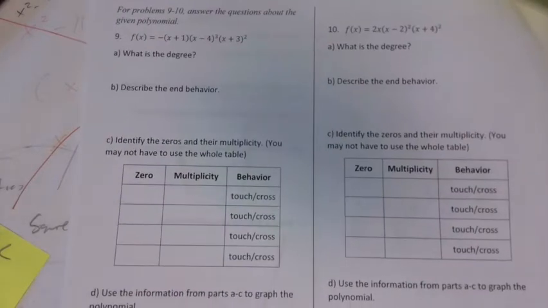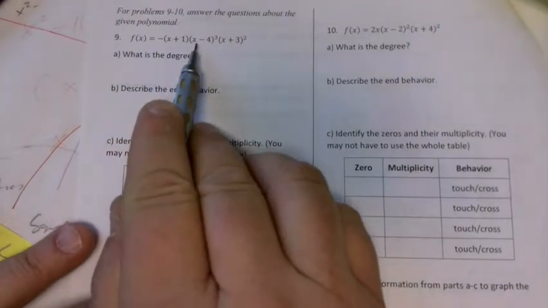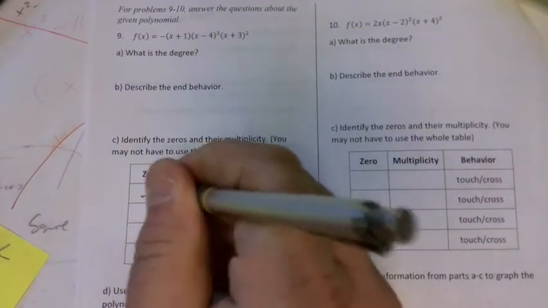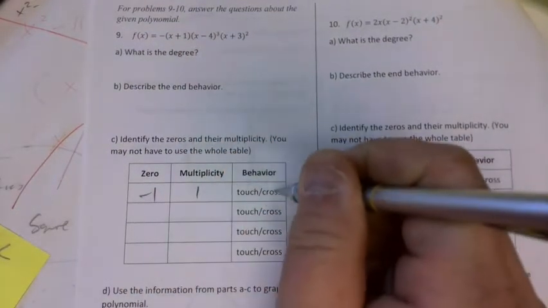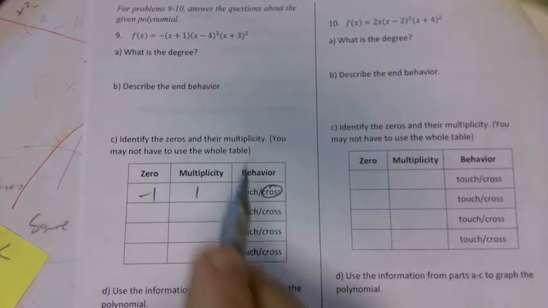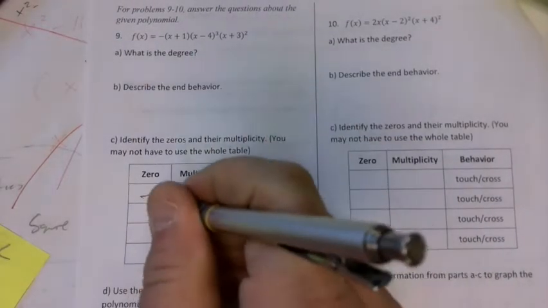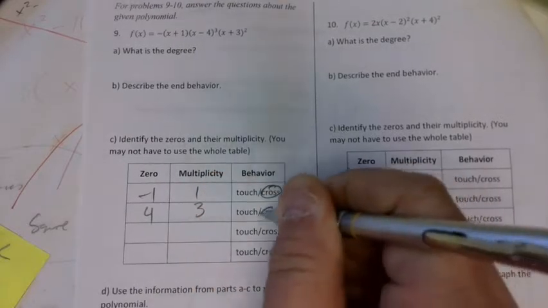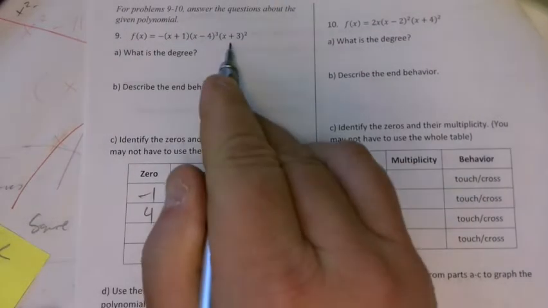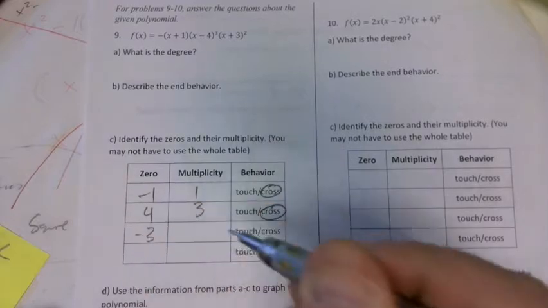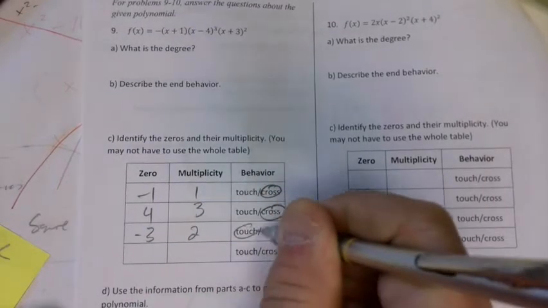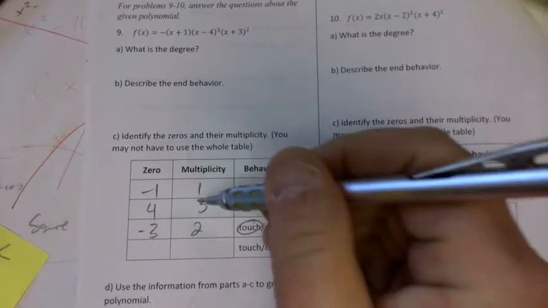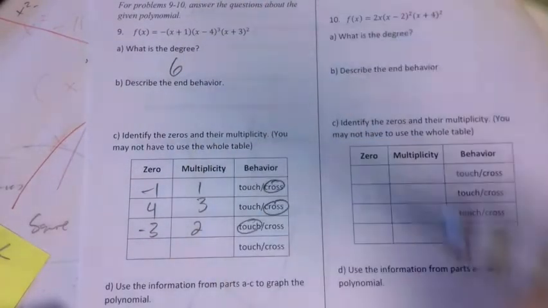Okay, what is the degree? Well, let me put the zeros here. This has x plus 1, so 0 is -1. Multiplicity of 1, so it's going to cross because that's an odd number. X minus 4, that would mean it has a 0 at 4. And there's multiplicity of 3, so it's going to cross since that's an odd number. X plus 3 gives me a 0 of -3. Multiplicity of 2, and it's going to touch since that's an even number. Cool. So the degree, 2 plus 3 plus 1 is 6.